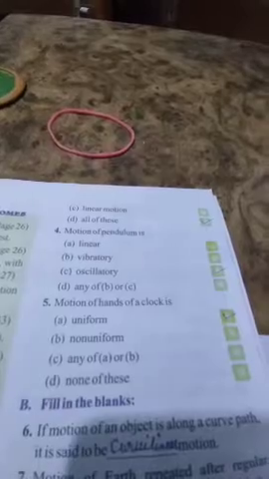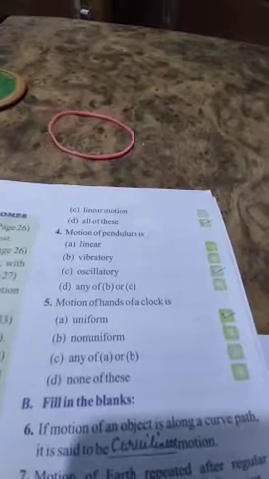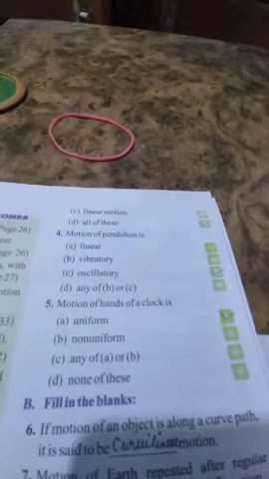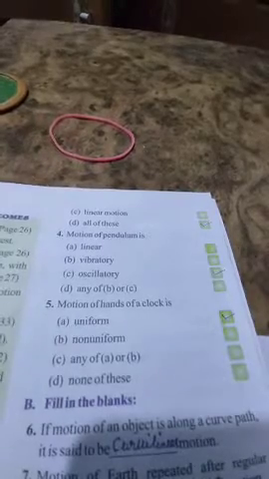Then move to third. If motion of a body is along a straight line, it is said to have, the answer is D, all of these. Then move to fourth part, motion of pendulum is, the answer is C, that is oscillatory. Then question number 5, motion of hands of a clock is, the answer is A, that is uniform.